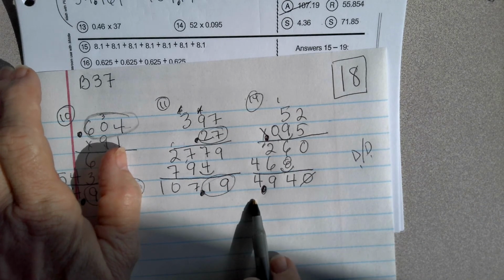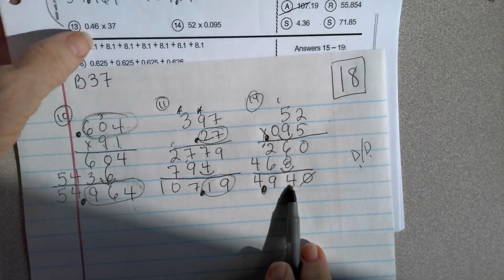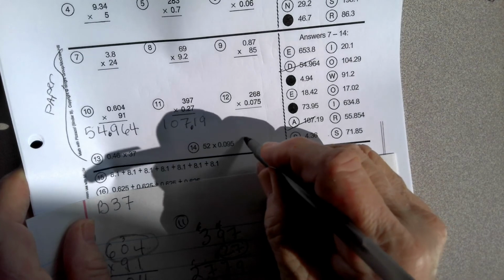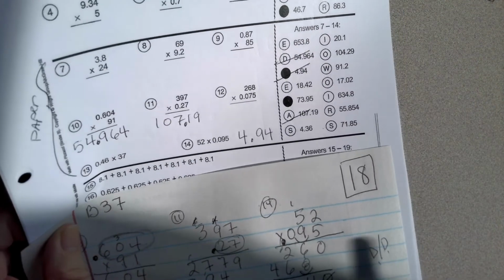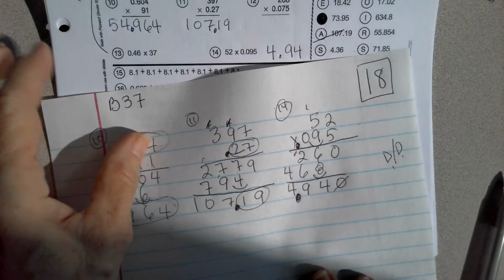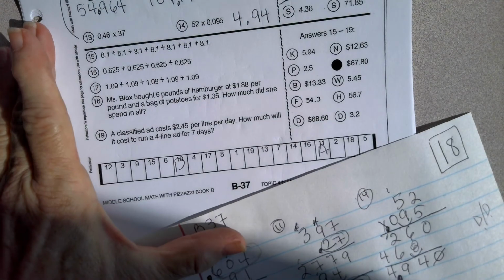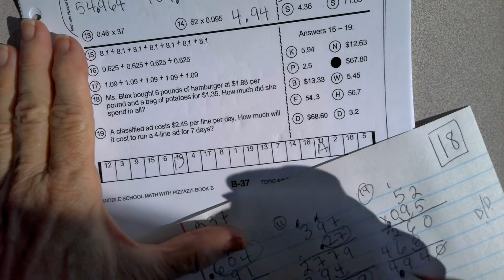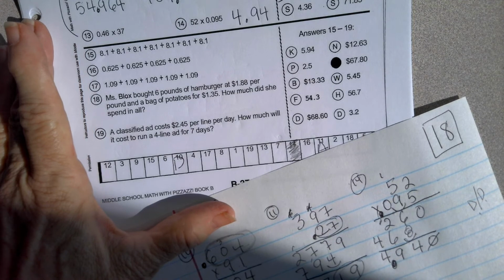My final answer should be 4.94. And it is right here. So 4.94, because we've got to learn how to clean up our decimal, and that means there's going to be a space at the number 14. So at 14, I don't even have a pencil that works. This thing is breaking my pencils. So 14 is just going to be a space in between words.